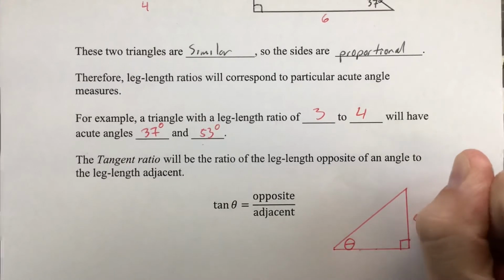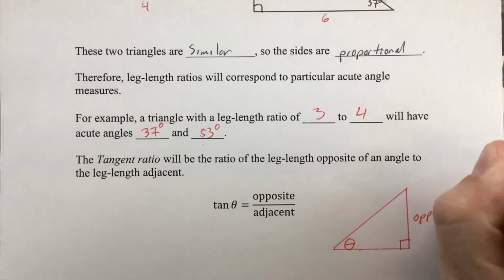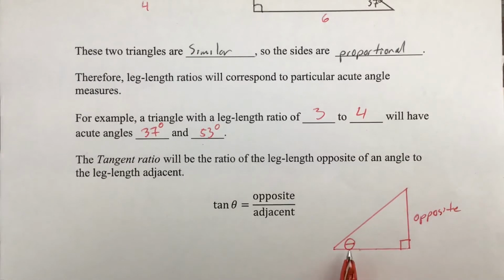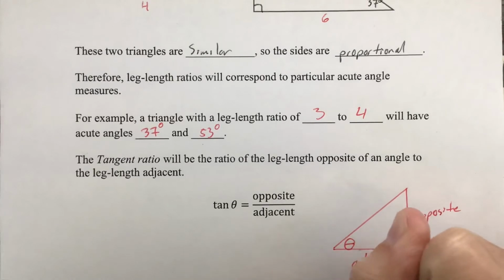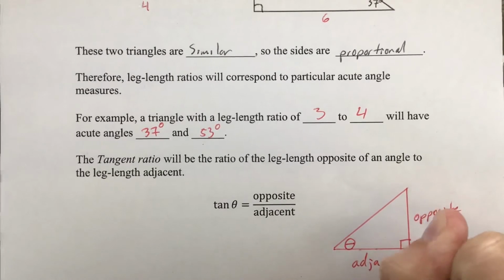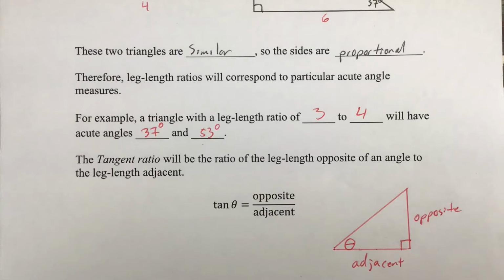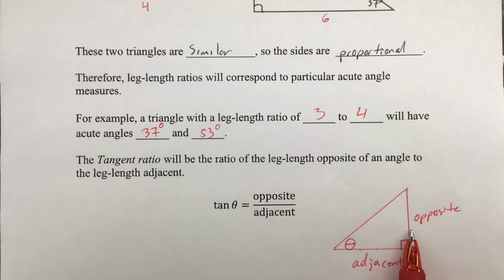Now with respect to that angle, this side right here, which is across the figure, you can call the opposite side. And with respect to theta, you can call this side here the adjacent. Adjacent means next to and in contact with. So this side would be the adjacent, and that would be the opposite, which is not in contact with theta. Technically, the third side is adjacent to it as well.